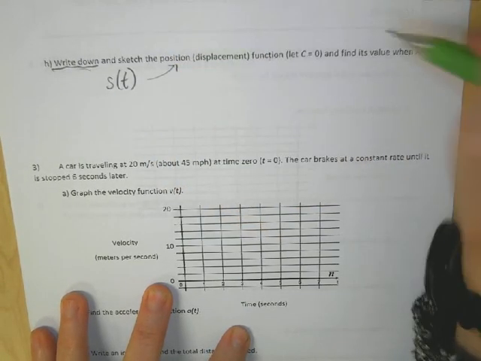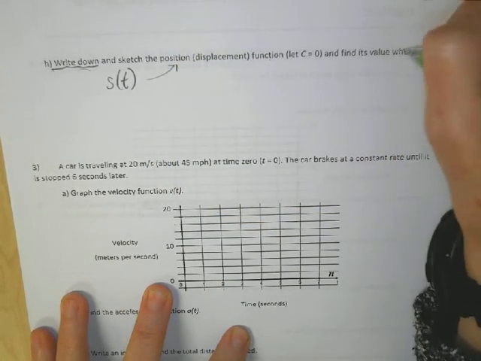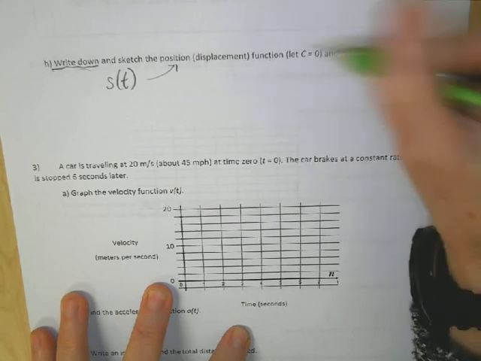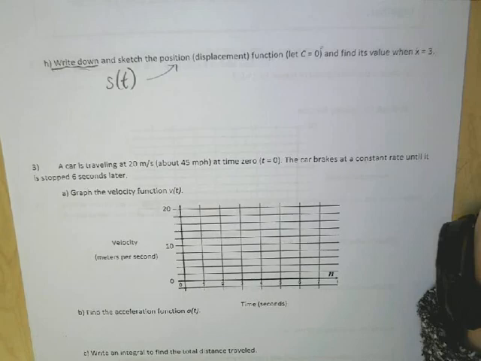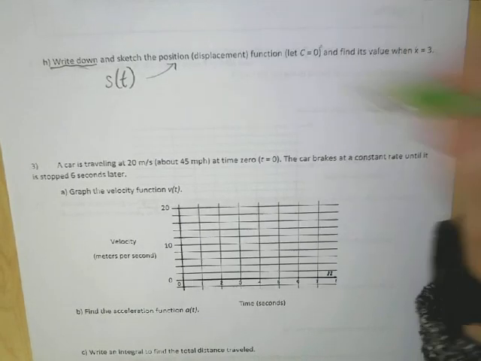But then you have to find its value when x equals 3. And notice it says let c equal 0. Oh, so where would that be? All right, next question. So I'll let you try and finish that up.